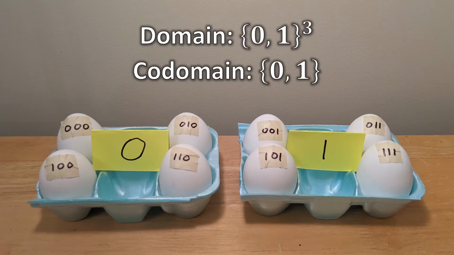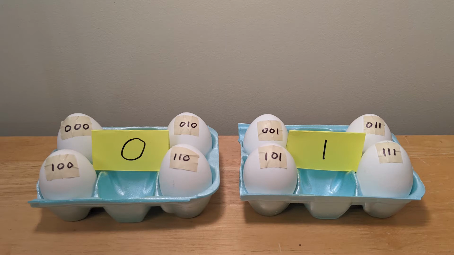In this case, our domain is going to be bit strings of length 3. Our codomain is going to be bit strings of length 1. You can think of these as just singular bits, true, false, 0, 1, that sort of thing. So what we might want to do is try to describe as succinctly as possible which egg is going to belong in which container. In this case, I might say that the egg belongs in the container which matches its last bit. So any egg that ended with a 0 goes into container 0, and any egg that ended with a 1 is going to go into container 1.